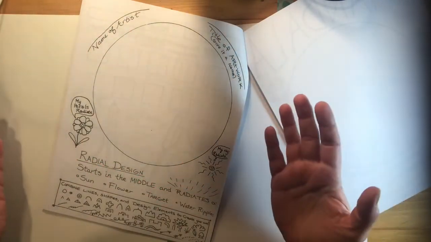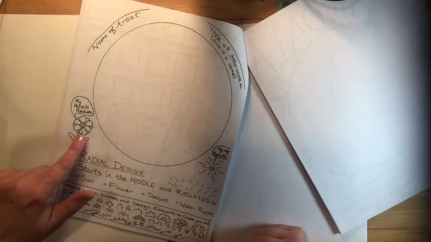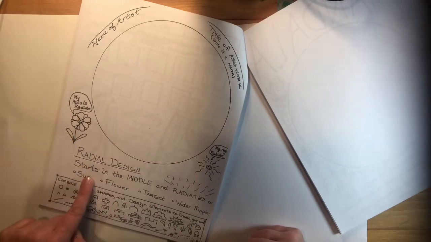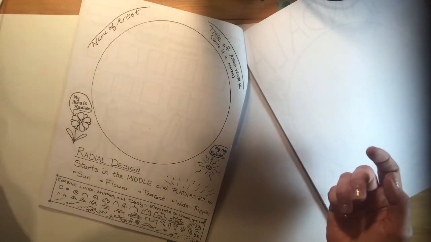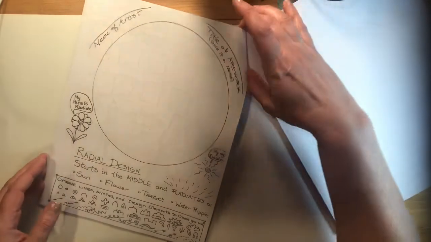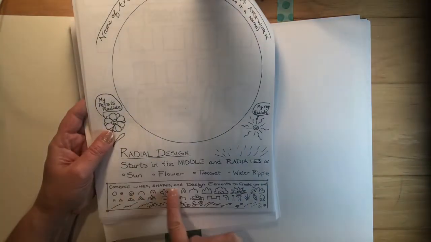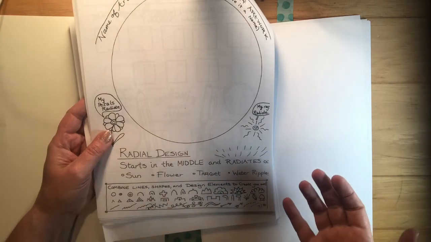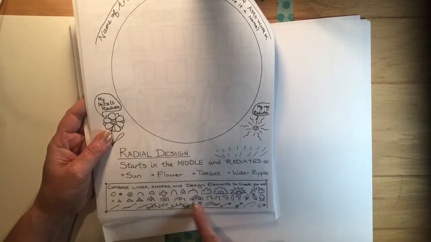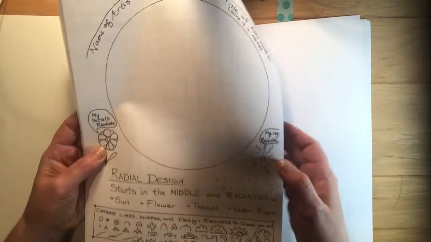So some examples of radial design are flowers, sun, the target, water ripples. Now, you can create a radial design by combining different design elements like lines and shapes, even letters, numbers, images.